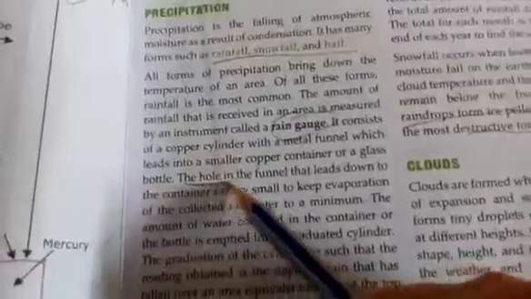We have already drawn the diagram of the rain gauge in our notebooks, so labeling should have been learnt by now. And here we had marked a very important give reason question: the hole in the funnel that leads down to the container is very small. Why? To keep the evaporation of the collected rainwater to a minimum. That was important to know.